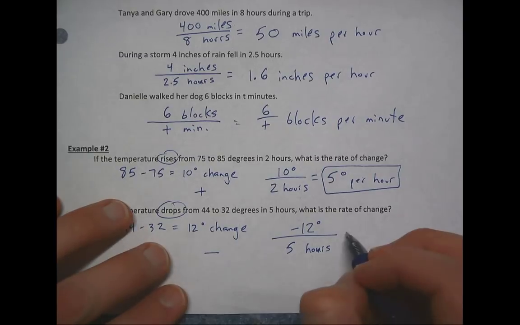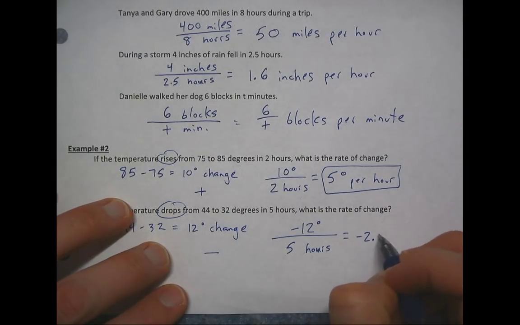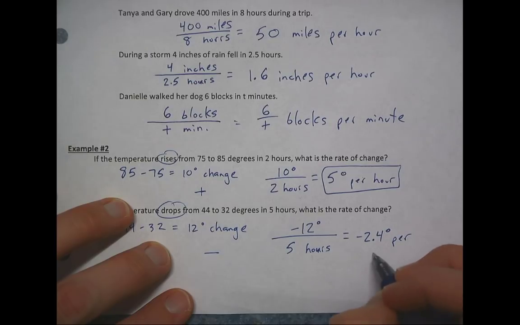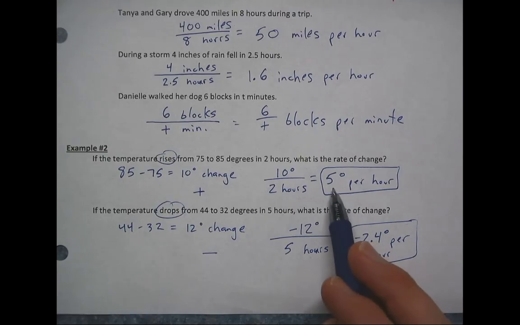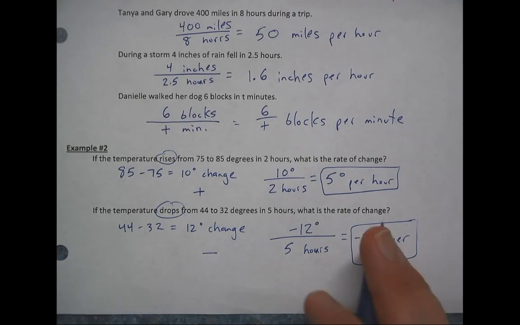Now if we divide that, you're going to get negative 2.4, and this is degrees per hour. So we're going to use positives and negatives to express the rise or the fall. So if you see a negative in terms of change, you know it was going down, obviously, and if you see a positive, then it was going up.